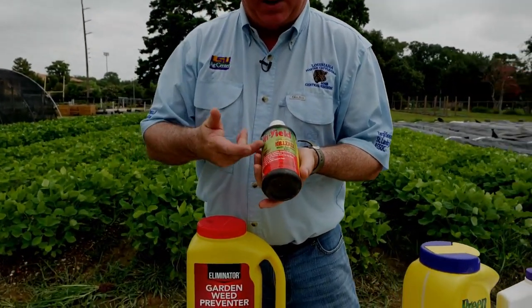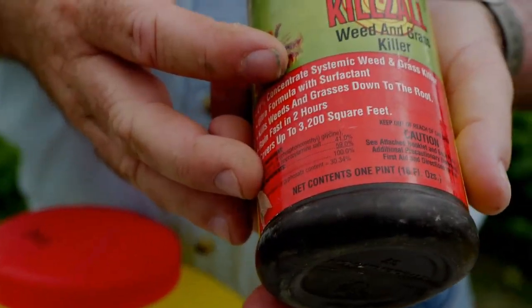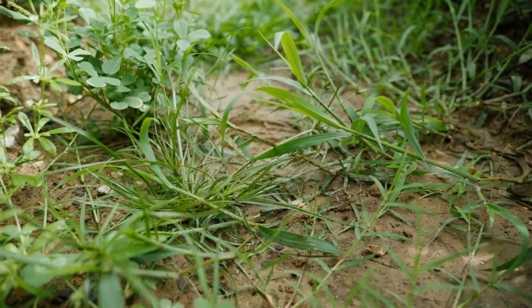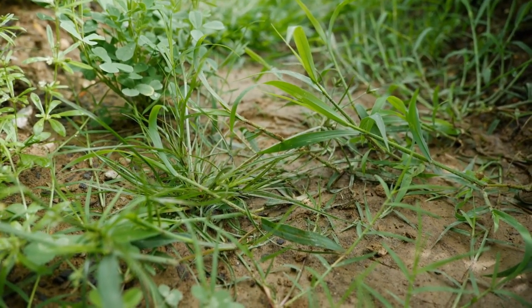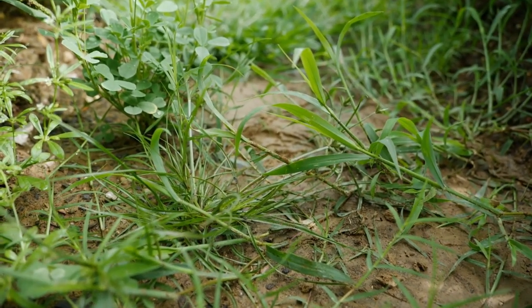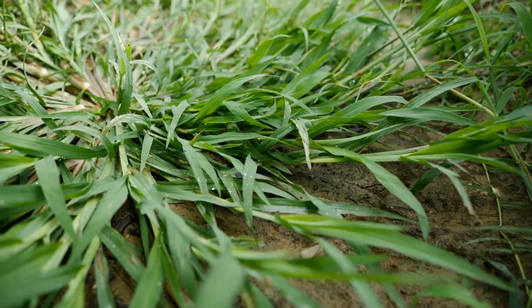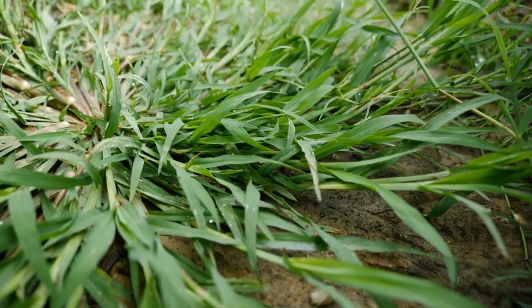There are other names out there, generic type products that are also glyphosate that could be used to burn down your vegetable garden area prior to planting. And it works really, really well on perennial grasses and perennial broadleaves and annuals too. But you don't get anything that's going to stop weeds from coming back with this product. It kills what's there, but doesn't stop anything from coming back.